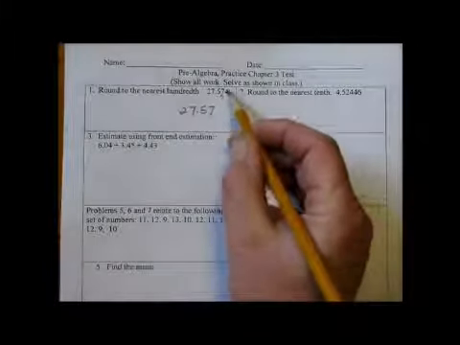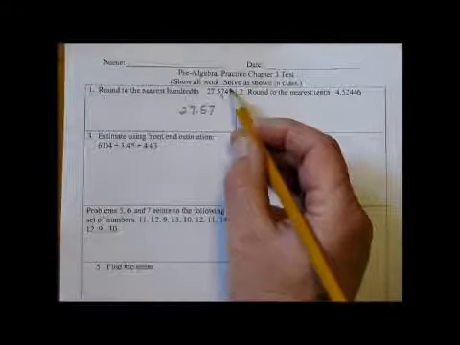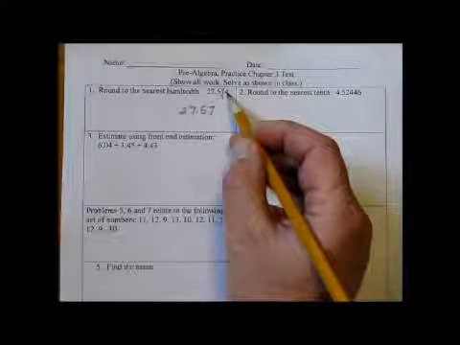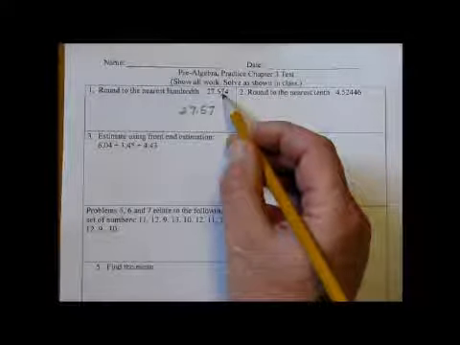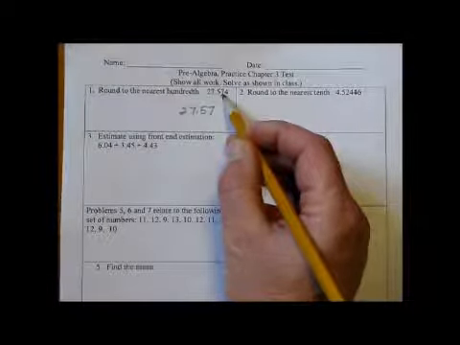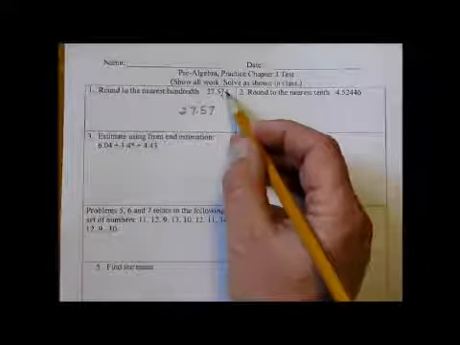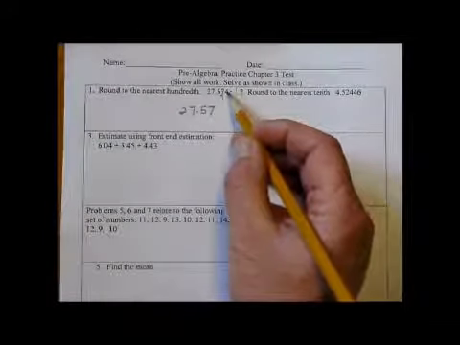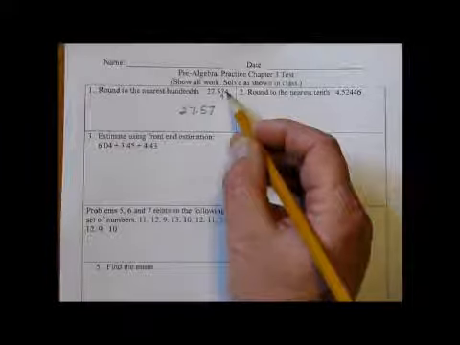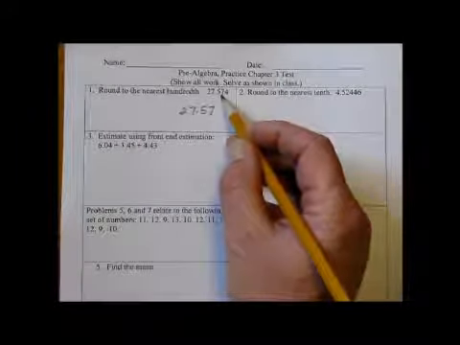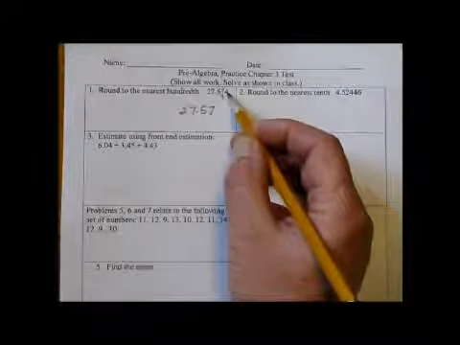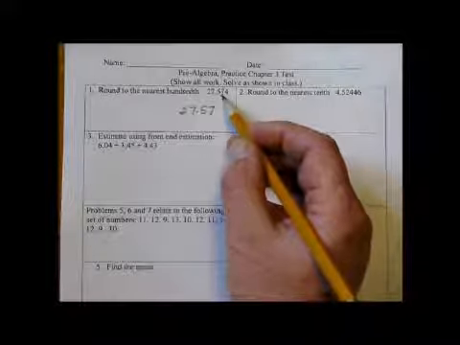So we get 27.57 as our answer. Now, let's say this was a 5 here. If this had been a 5 instead of a 4, we would have gone here and rounded the 7 up to an 8. So if the digit to the right is 5 or above, we take the number we're rounding to and move it up. If it's 4 or below, we just leave it the same. So here we're leaving it the same.